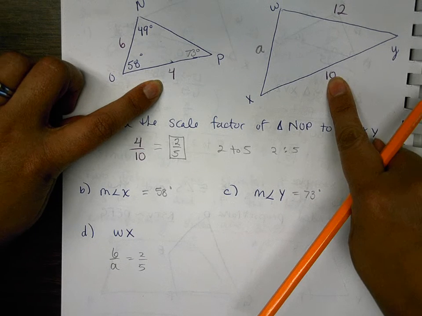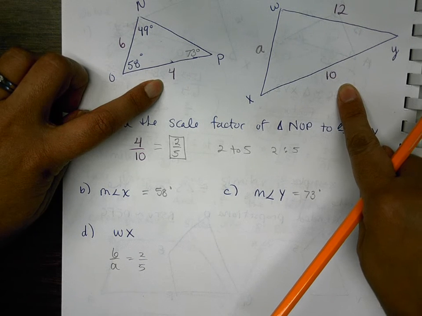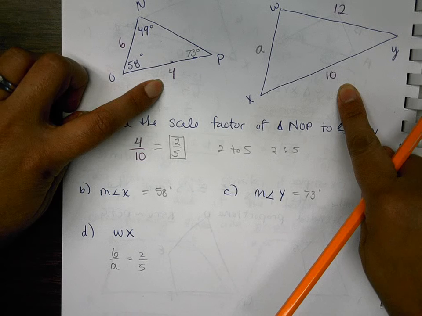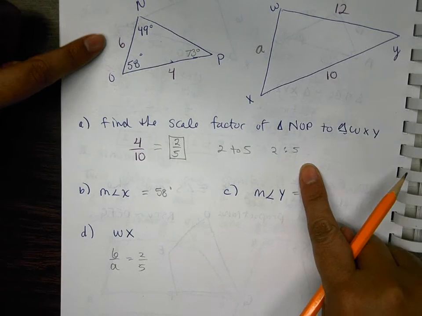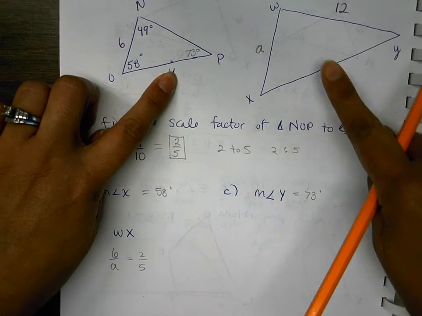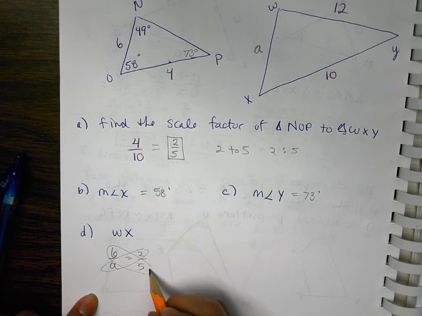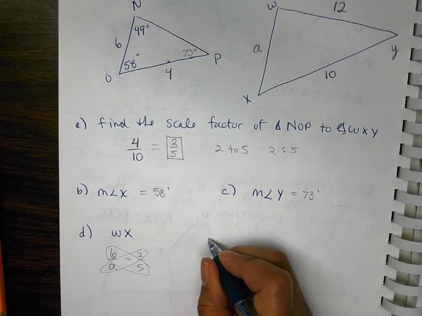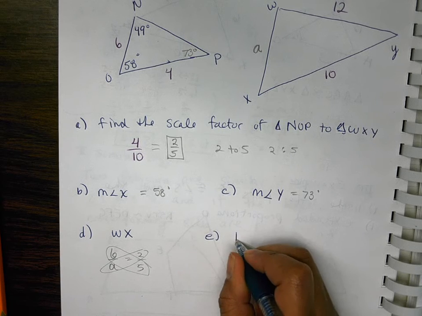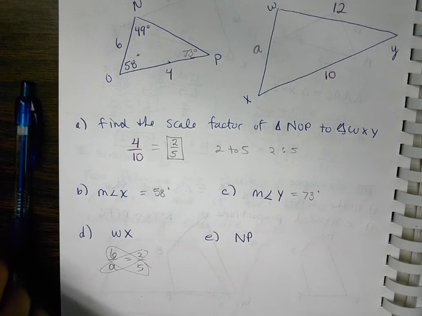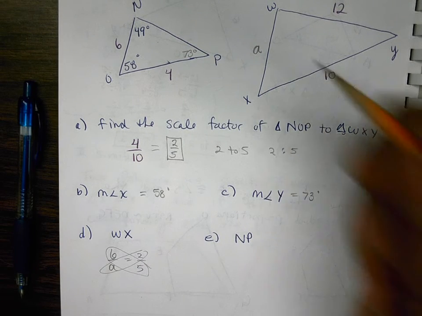Now, if you don't want to use 2 over 5, what could you use instead? 4 over 10. Is 2 over 5 the same as 4 over 10? Yes. So you guys see what I did? Small over large equals small over large. Will this be enough information for you to cross multiply and find A? I want you to do it and check with your group members. I also want you to find NP, and I'm going to call NP C.